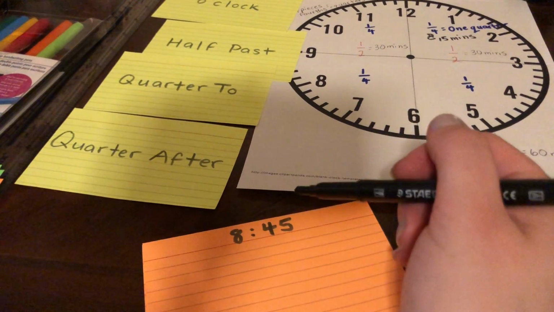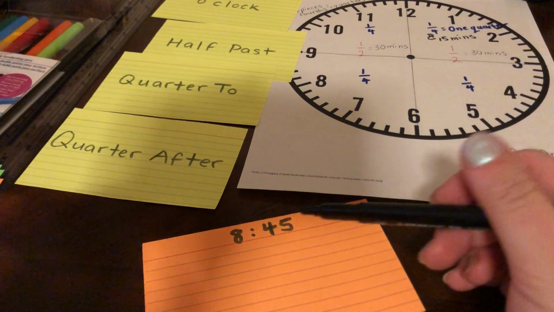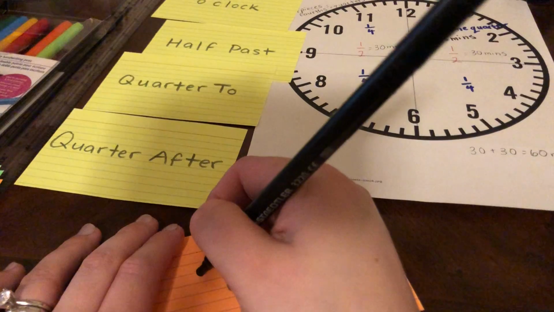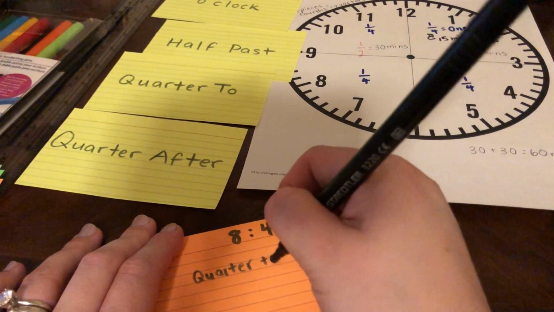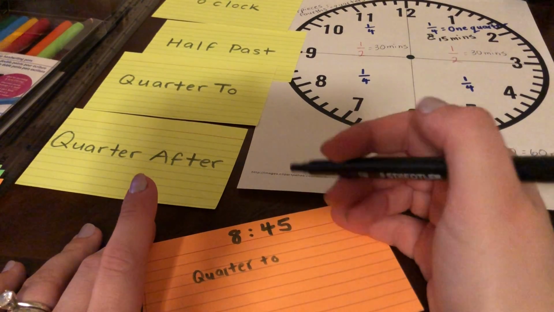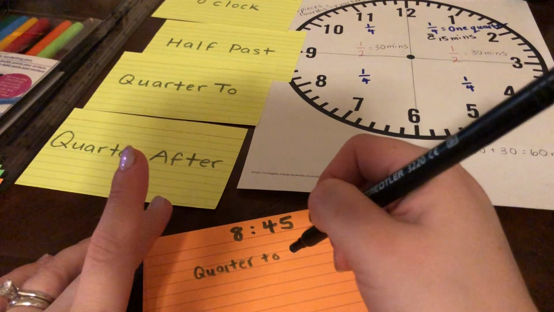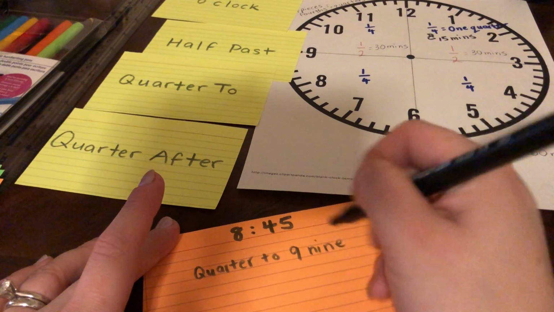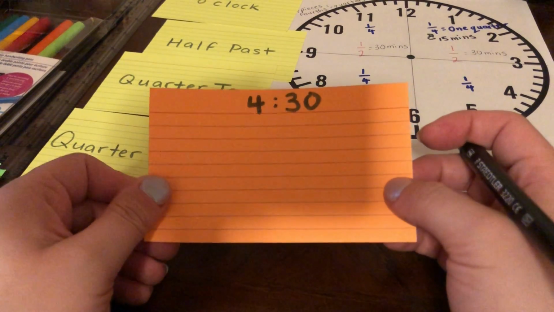So this is going to be one of our quarter to or quarter until, because we're getting really close to the next hour, but we're not there yet. We're 15 minutes away. So quarter to, I'm going to write 2 because I like to use that term. And this is 8:45. So the next hour that's closest is 9 o'clock. So 8:45. I should write that out in words, like I said.